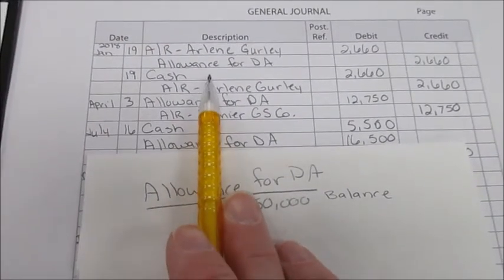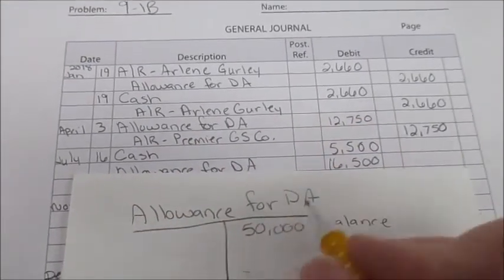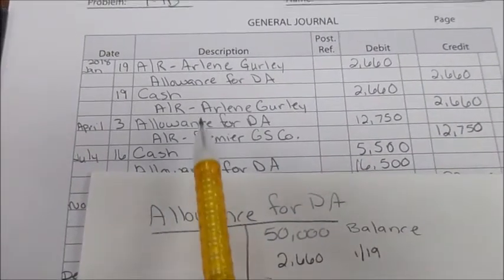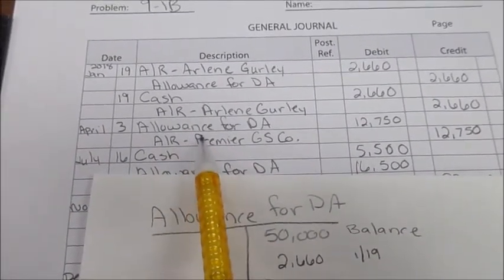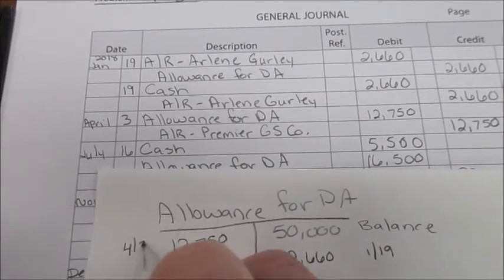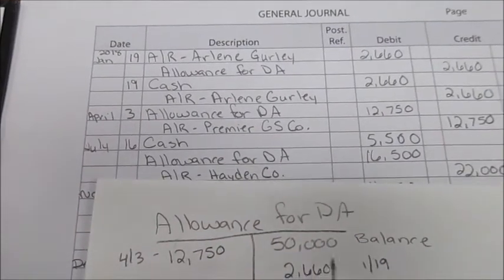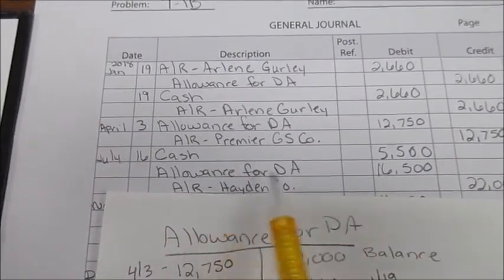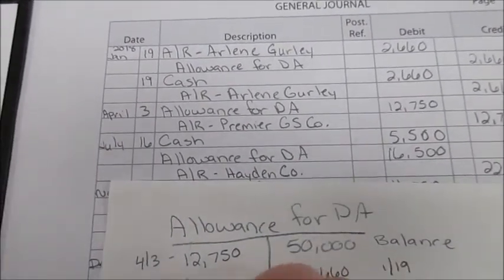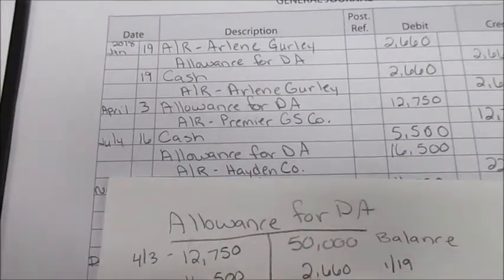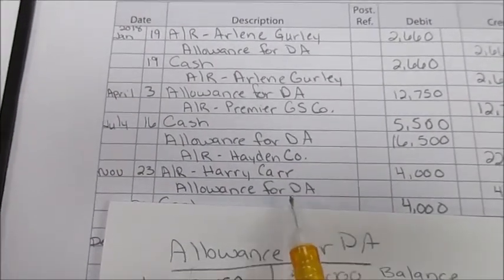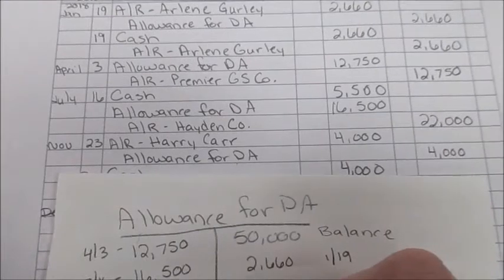So now on January 19th, we credited this account for $2,660. Okay. And then on April 3rd, we debited it for $12,750. July 16th, we debited it for $16,500. November 23rd was a credit for $4,000.